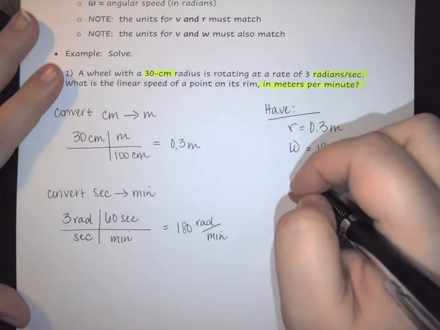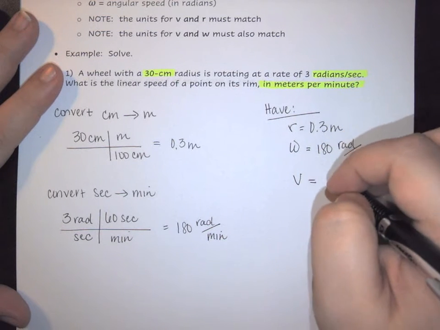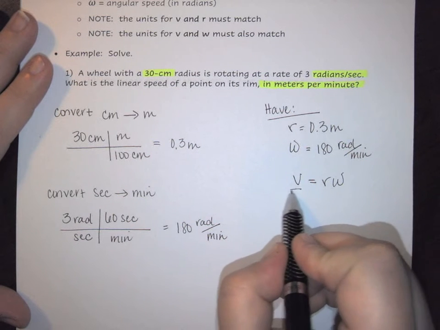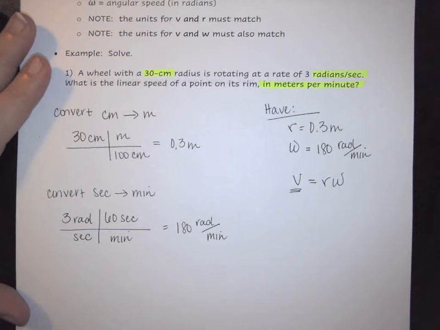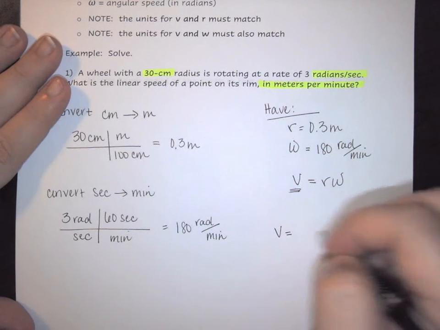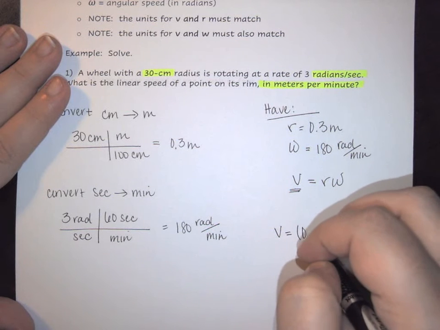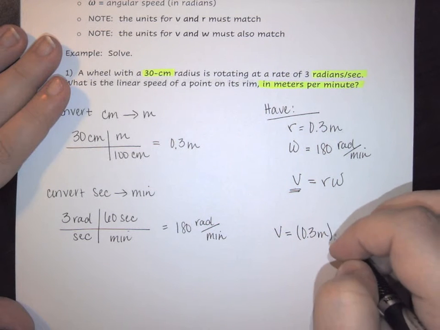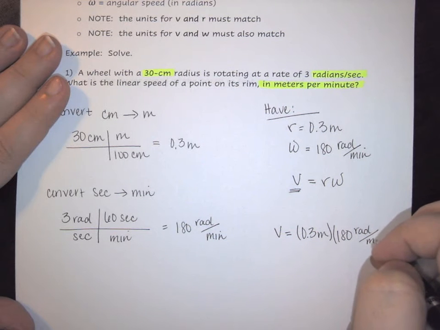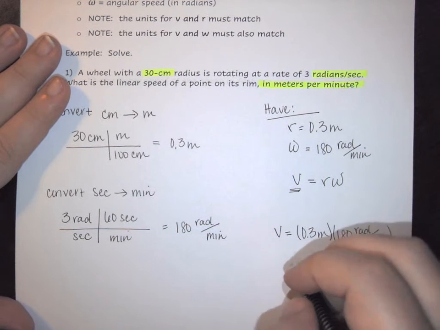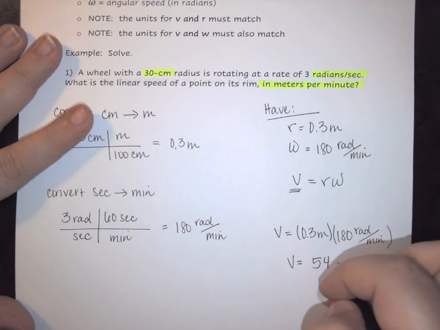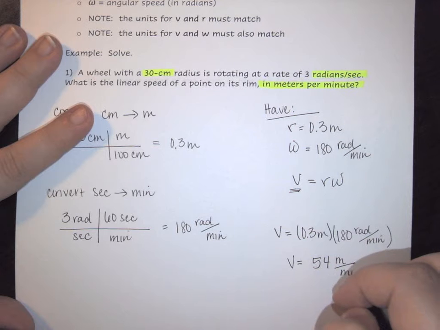Our equation is v equals r omega, and this is what we're looking for, the linear speed. So the linear speed is 0.3 meters times 180 radians per minute, which ends up being 54 meters per minute.